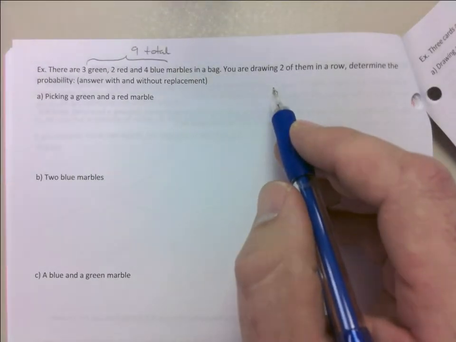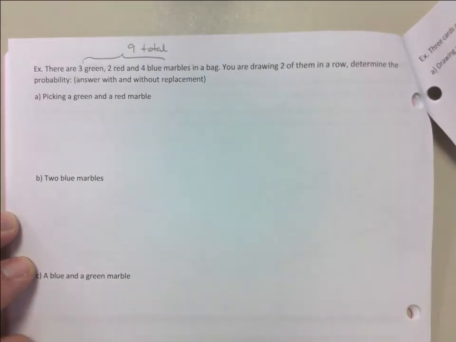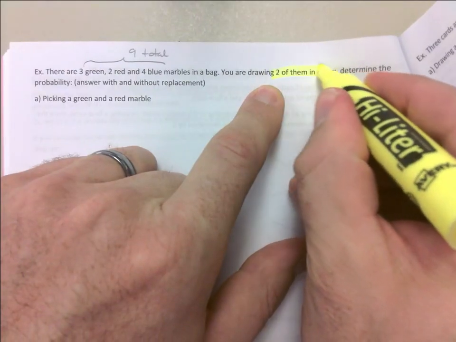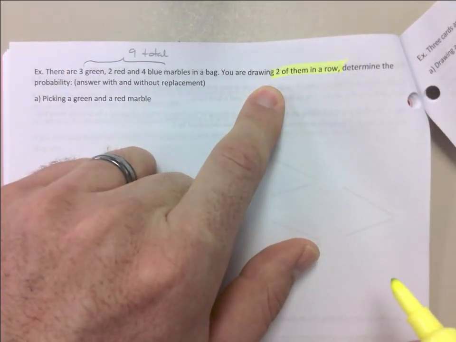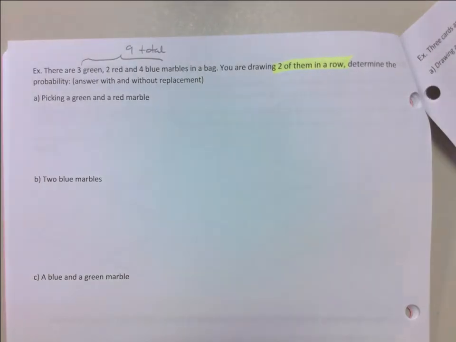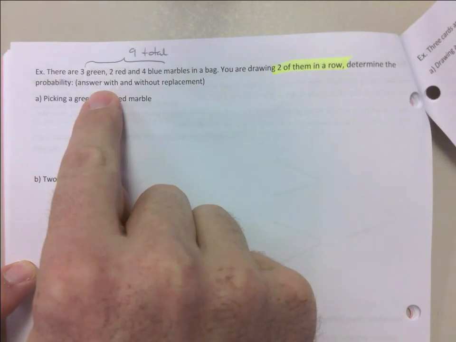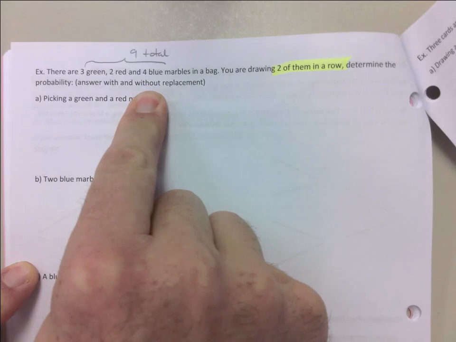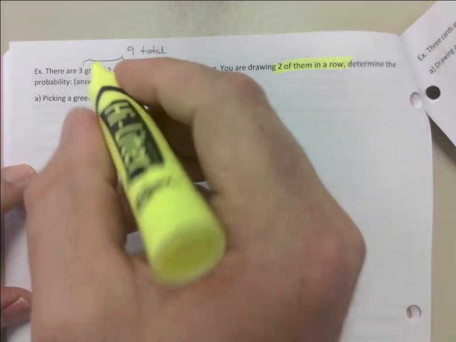You are drawing 2 of them in a row. That is important here. Determine the probability, and I want the answer with and without replacement. That is another thing I want you to highlight.